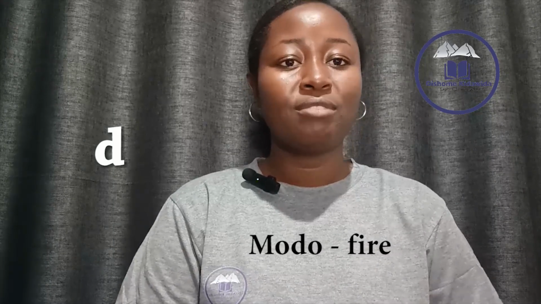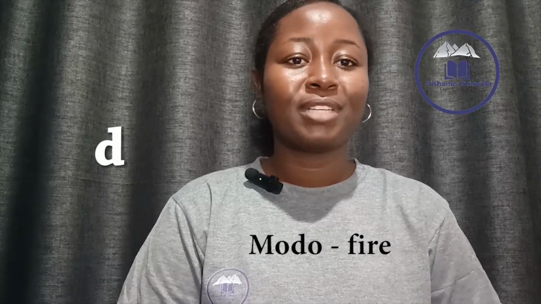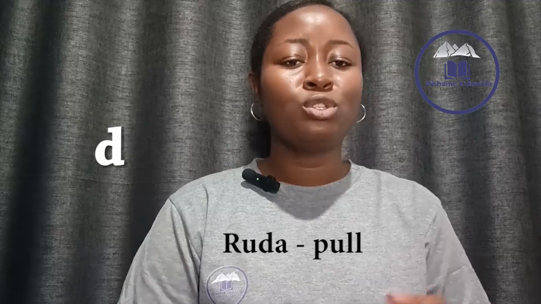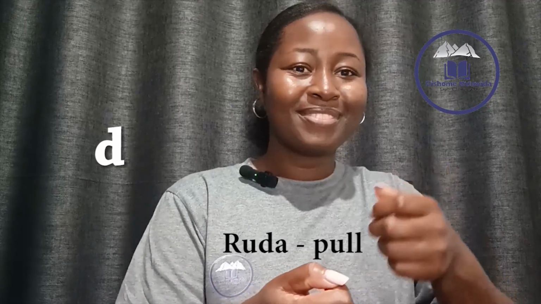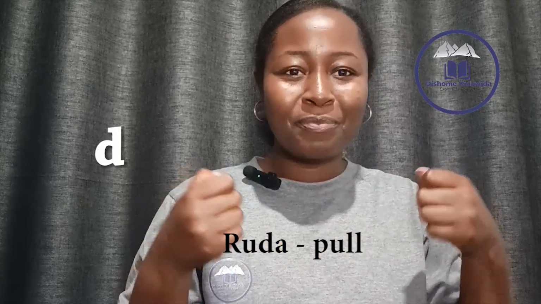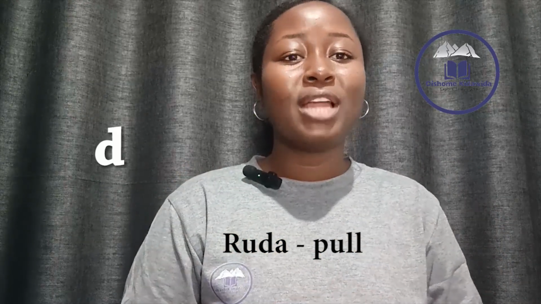Then we have modo. Modo refers to fire. In Kiswahili, moto. And the final example of the sound da is ruda. Ruda means to pull. That's the meaning. To pull. That's the meaning of ruda. Then we go to the other part. That is the sound da.